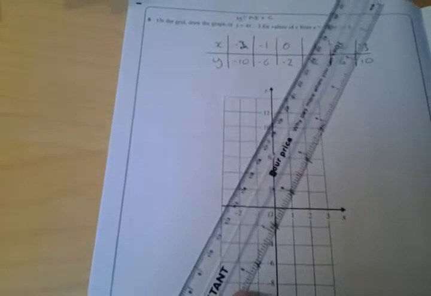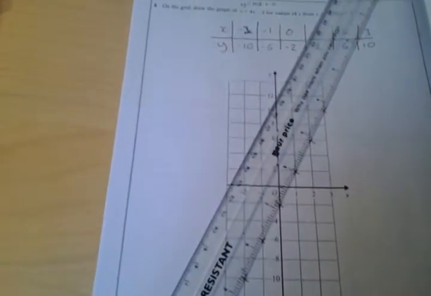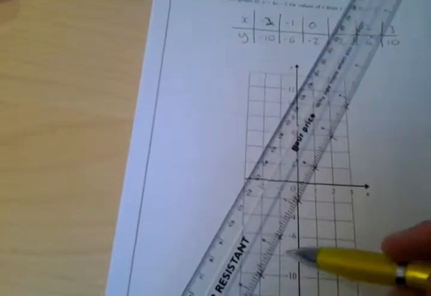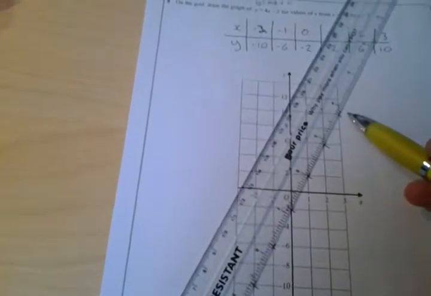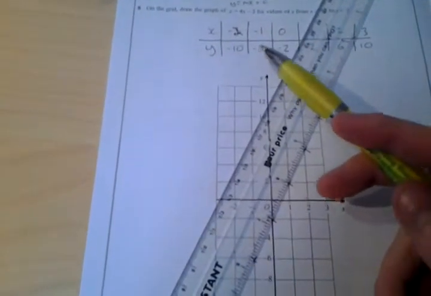I then need to join up all the points to get my final third mark. So I just do a straight line going through all my points. To double check I've got the question right, it is a straight line that is formed.